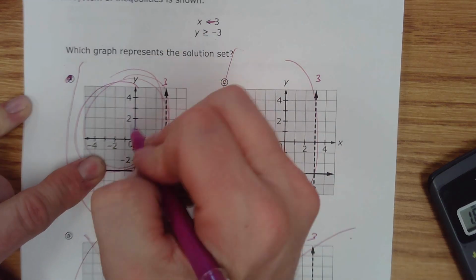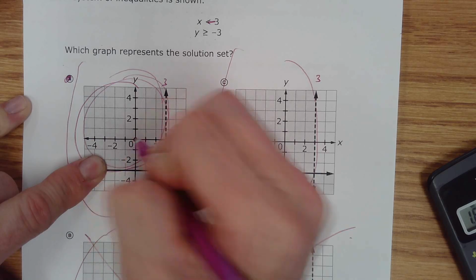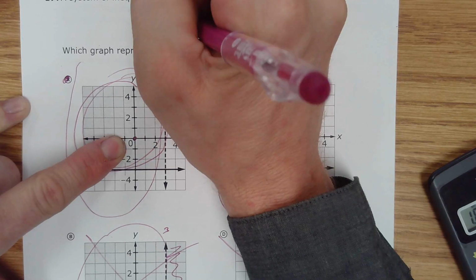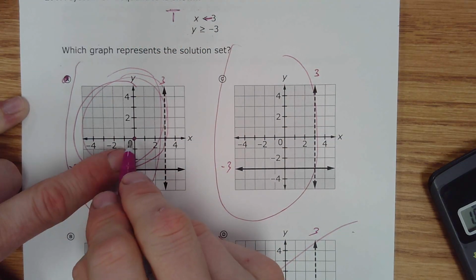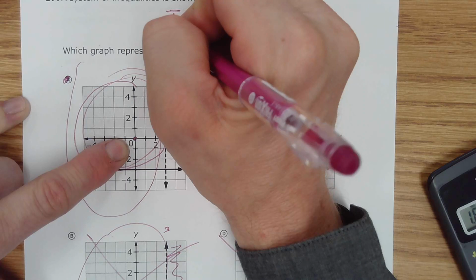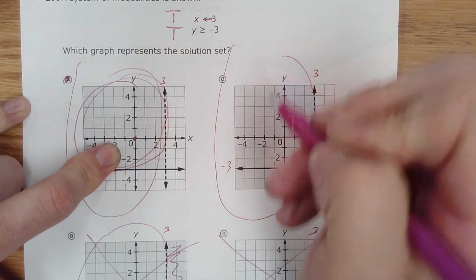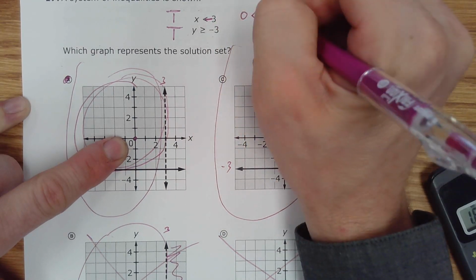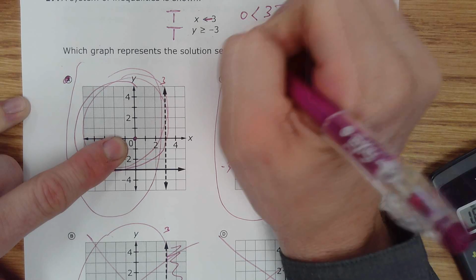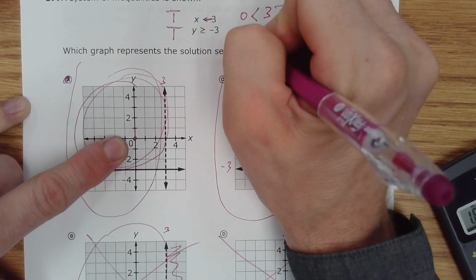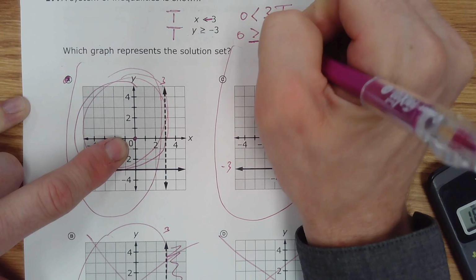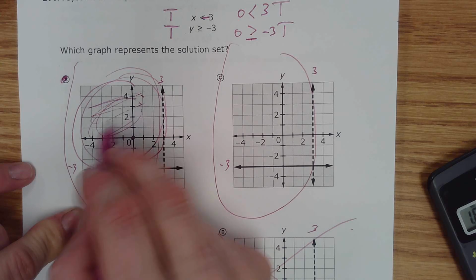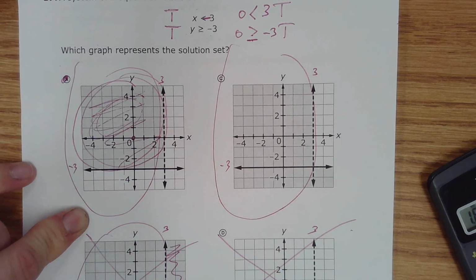So I can do my origin test. So my origin test has my x value in the shaded region. So when I put in that, I should have a true. And my y value is 0. The origin is also in the shaded region. So that should be true. So 0 is less than 3, that is true. If I put 0 is greater than or equal to -3, that is also true, right? So that is the area where this exists in both the x and the y direction.